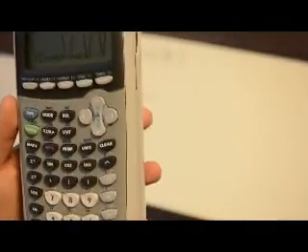Let's just keep it in decimal form. That's the first, when it changes from positive to negative.